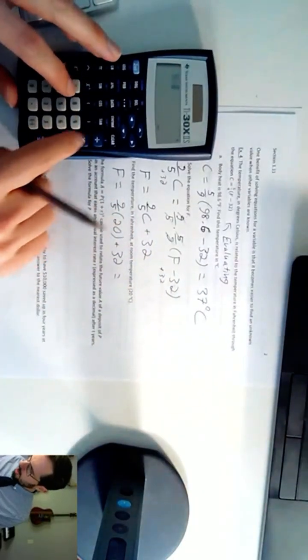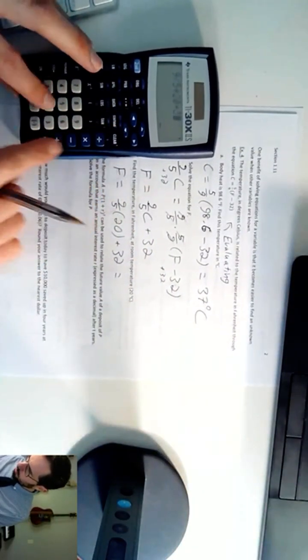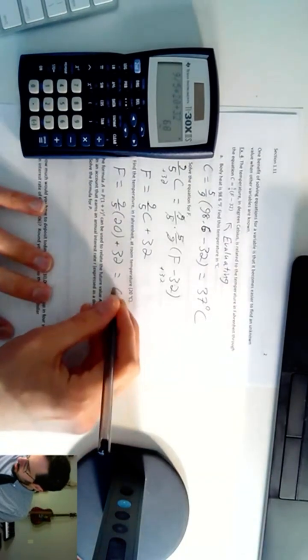So what do we get when we do this again? 9/5 times 20 plus, oops, let me make sure I plug in the right number in my calculator, plus 32 gets us 68 degrees Fahrenheit. So you'll see in a lot of chemistry manuals, there's certain assumptions about how things interact with one another, and they usually specify that this is what happens at this fixed temperature of 20 degrees Celsius.